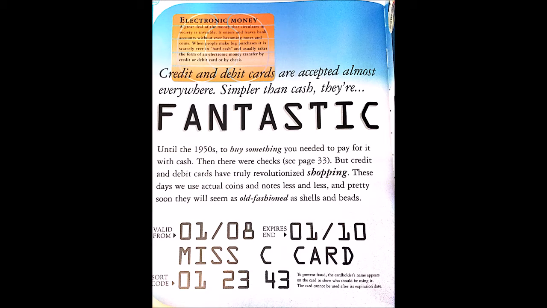Okay, so it looks like the author gave an example of what a credit card or debit card looks like. So I'm going to go ahead and read this caption to figure out more information about why he put this example here. To prevent fraud, fraud means someone who's trying to claim who you are, the cardholder's name appears on the card to show who should be using it. The card cannot be used after its expiration date. So looking at this picture, the expiration date says it expires 01-10.